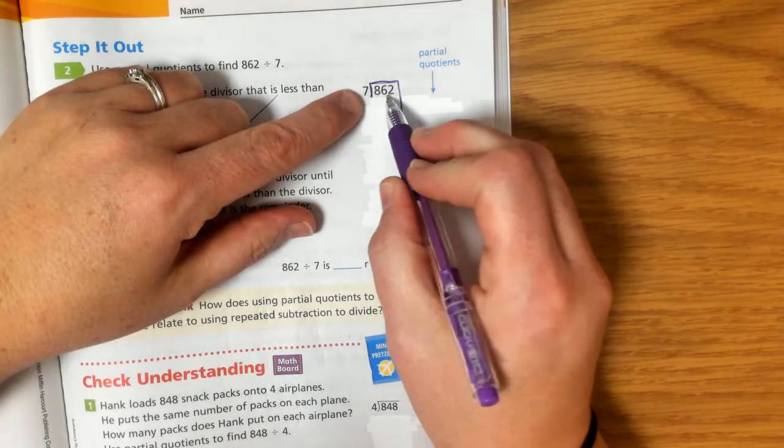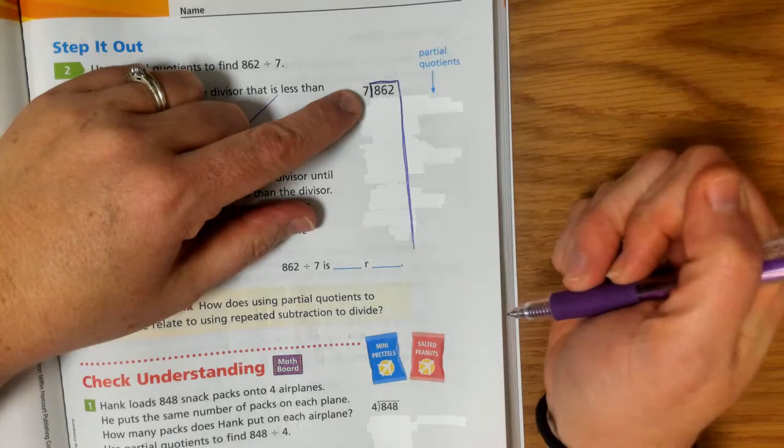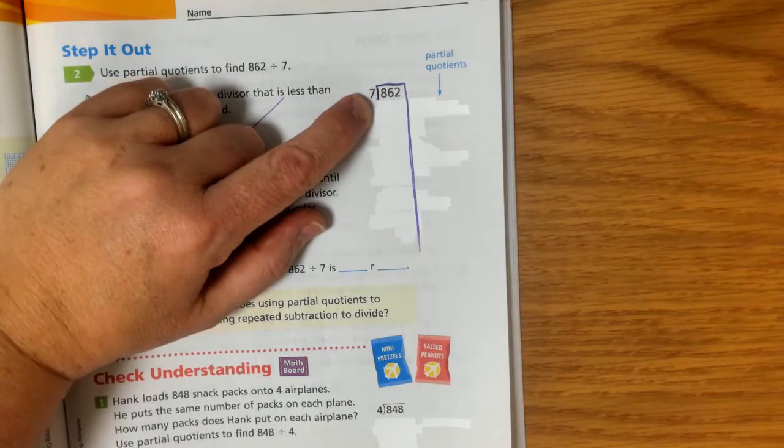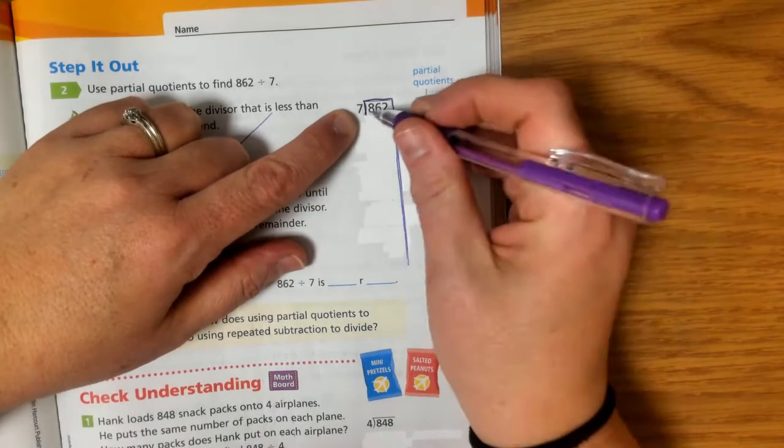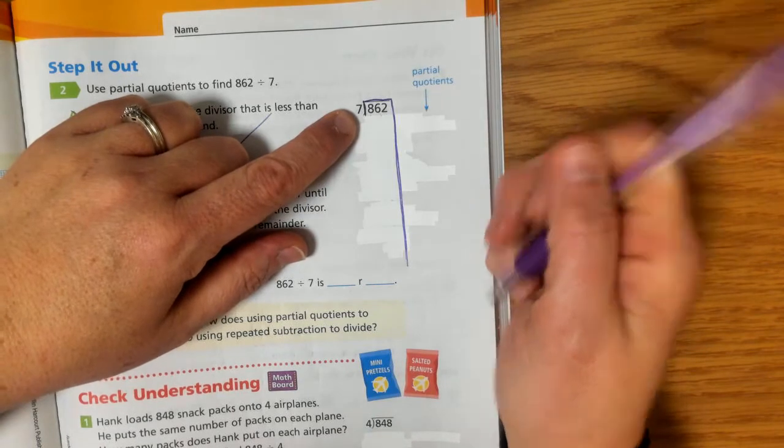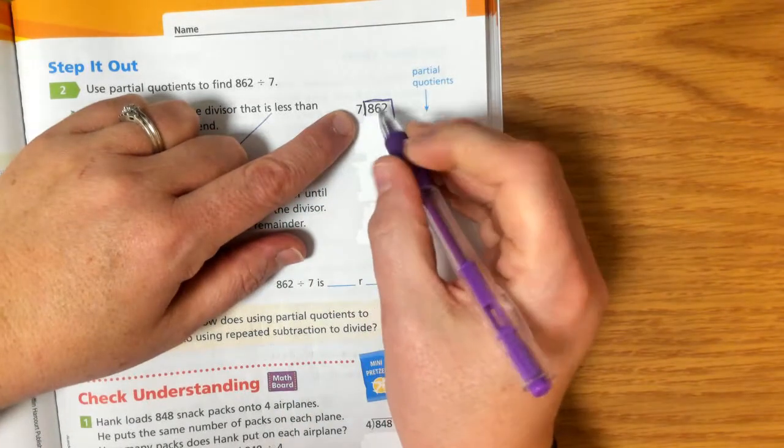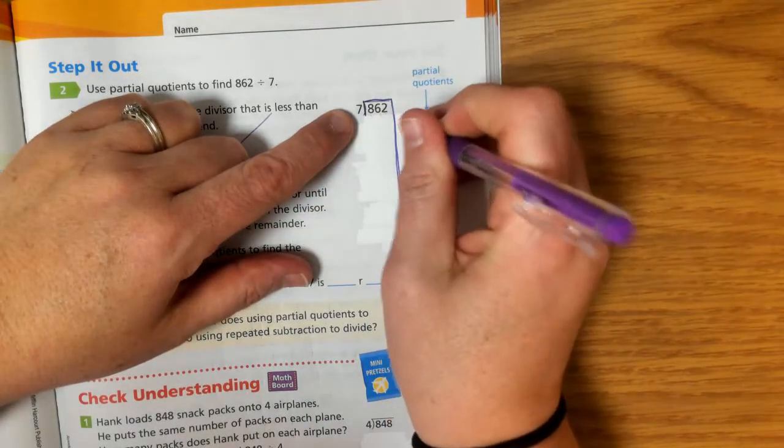So 865 divided by 7. When I look at this number, 865, well, it's a 3-digit number. Couldn't I do a 100?